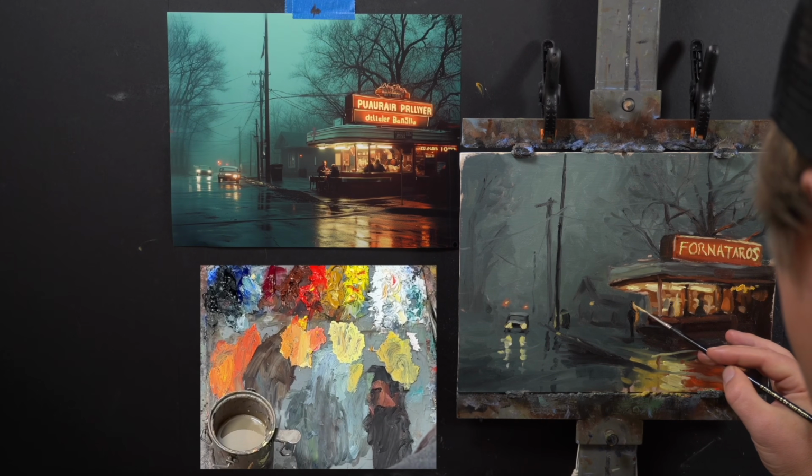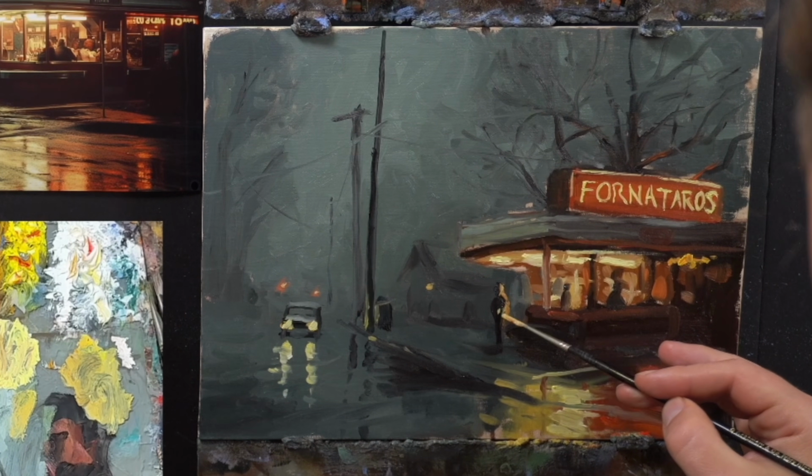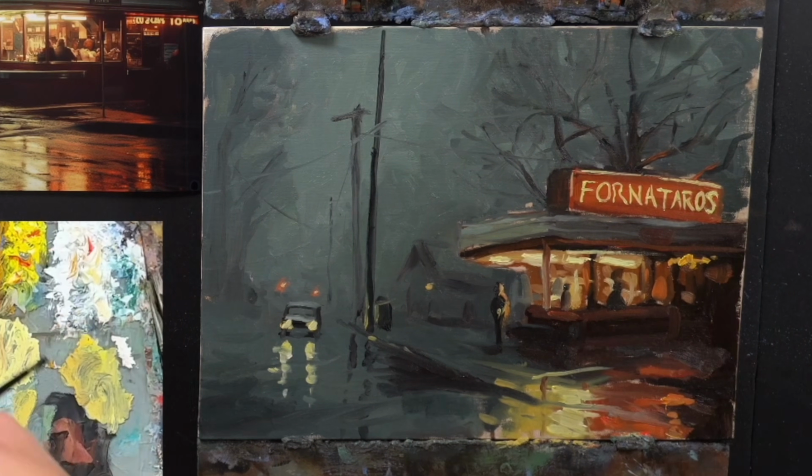So what makes somebody stop and take notice of a painting? I think a big part of what causes somebody to stop and look at a painting is how dynamic it is.